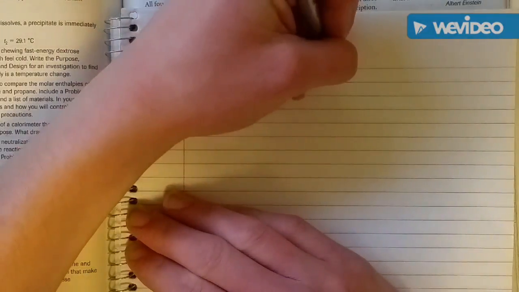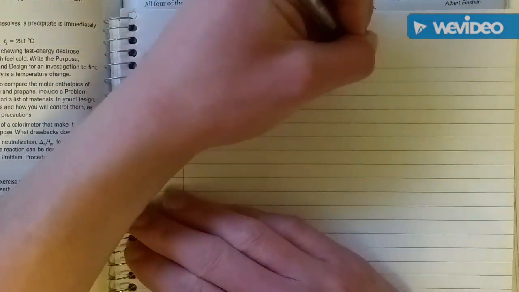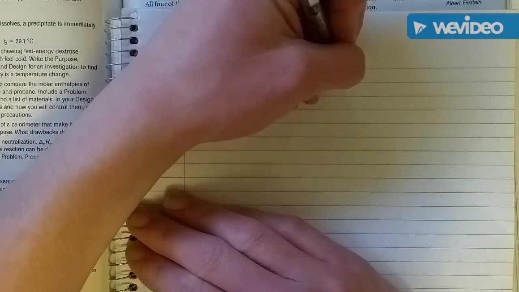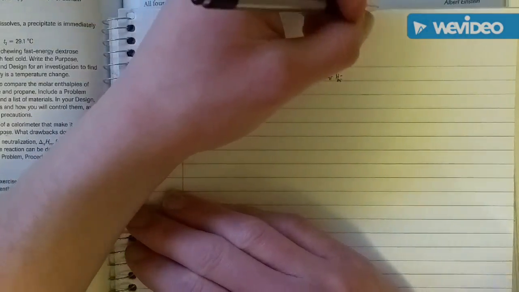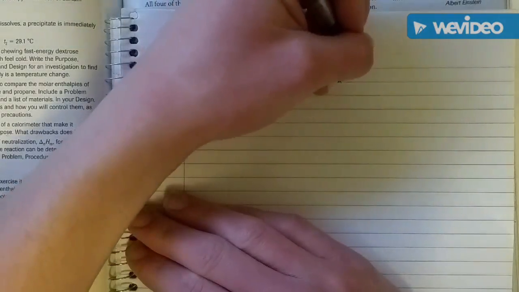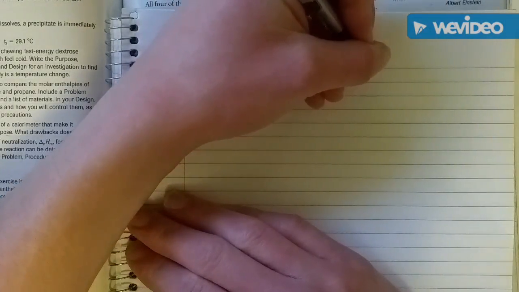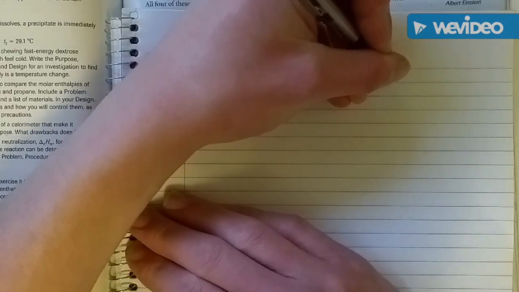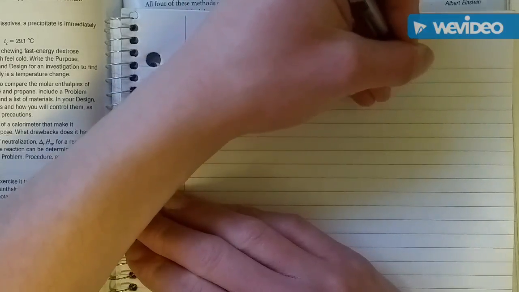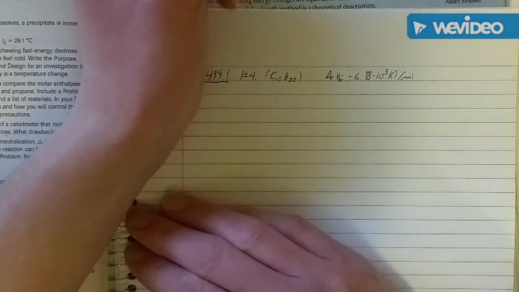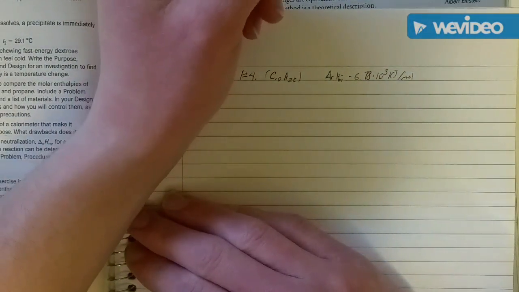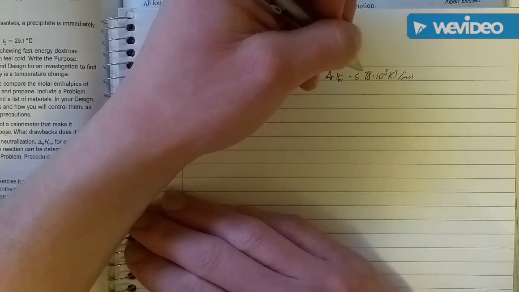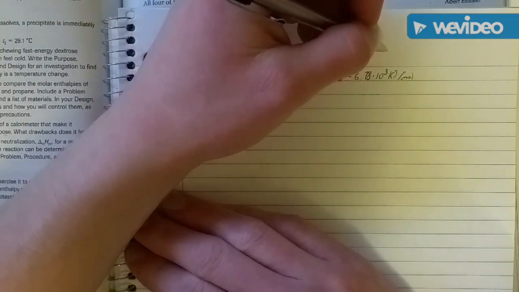So we'll write that down. Delta H, or delta Hm for molar enthalpy, is negative 6.78 times 10 to the power 3 kilojoules. All I did is realize that megajoules is joules times 10 to the power 6, but to leave it in kilojoules, we just times it by 10 to the power 3.